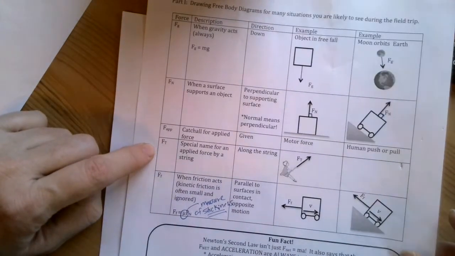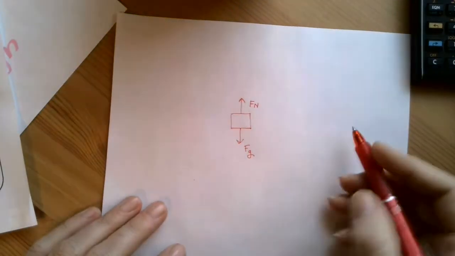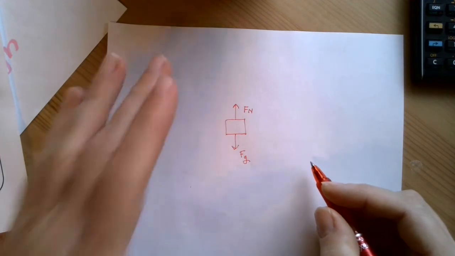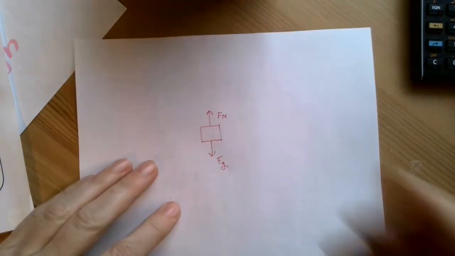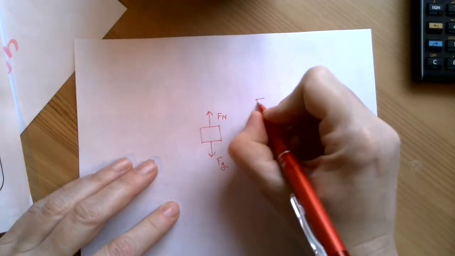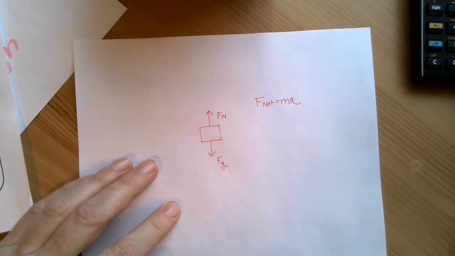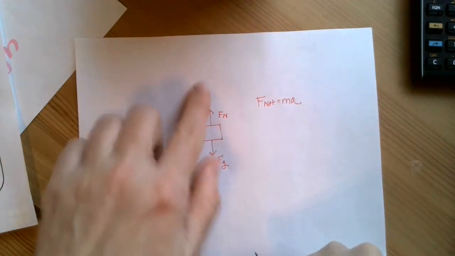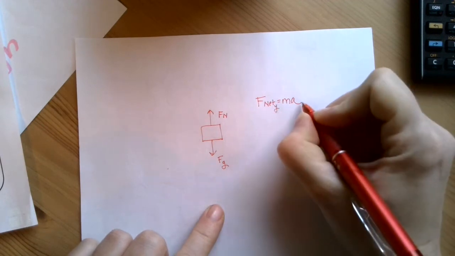There are no strings on you while you're in an elevator, so there's no tension force, and we're going to ignore friction, so there's no friction force. Okay, so we've got our free body diagram, and this is, like I said, going to be the same free body diagram for all elevator problems. Now, the whole point of your free body diagram is to write a specific form of Newton's second law, F net equals ma. And we only have to deal with one direction here because we've only got the vertical direction, so we don't have to worry about x direction at all.